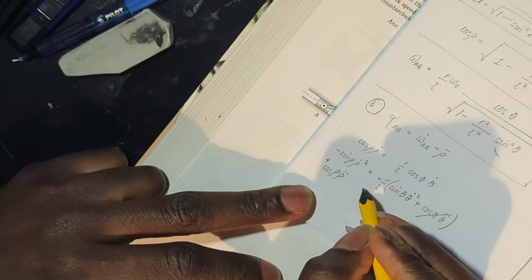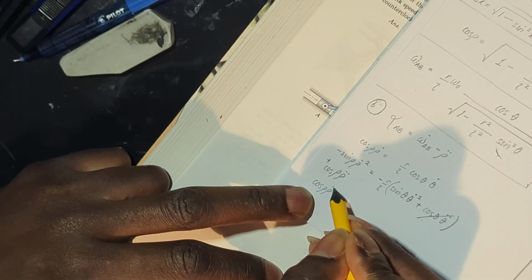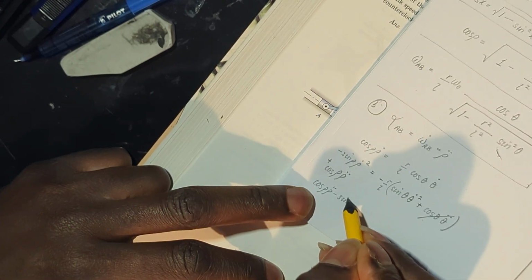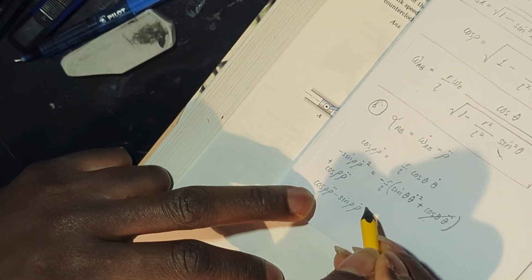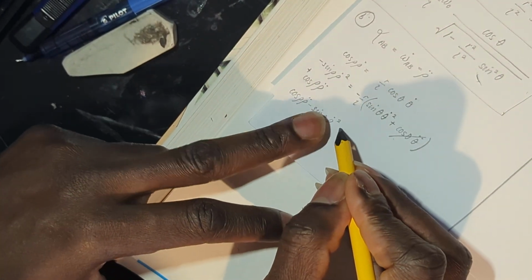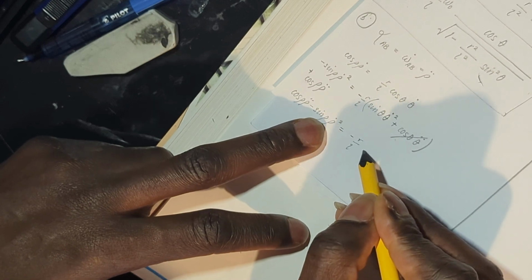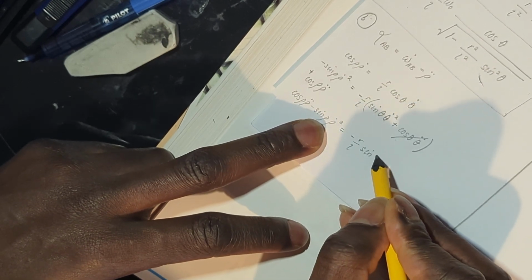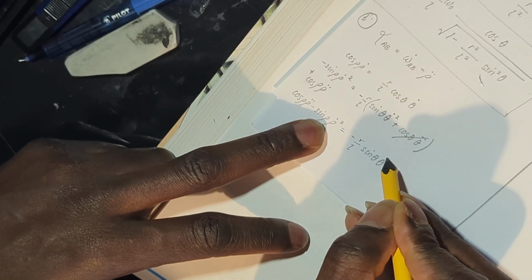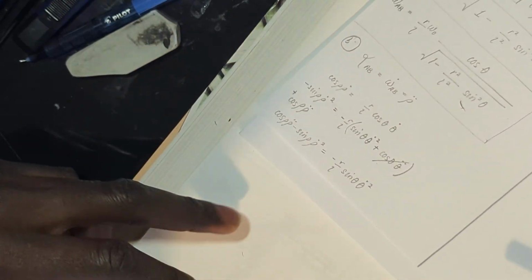And then we have cosine rho rho double dot minus sine rho rho dot all squared equals minus r over L sine theta theta dot squared.